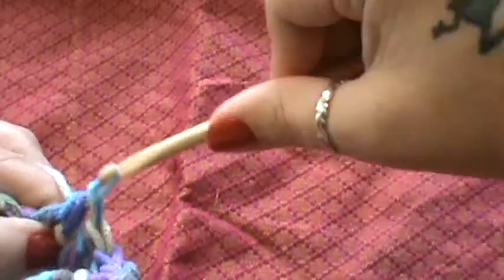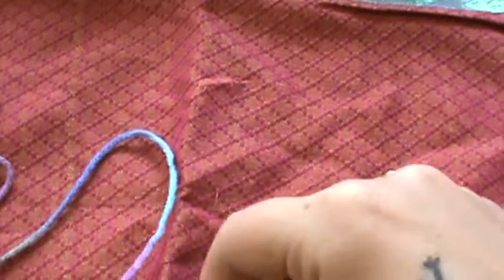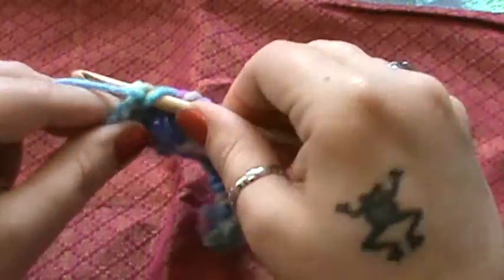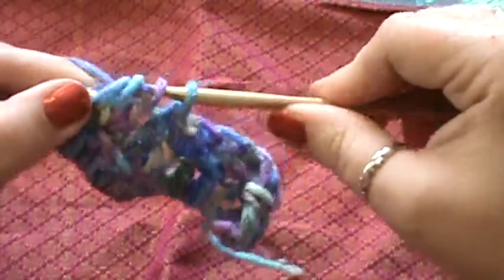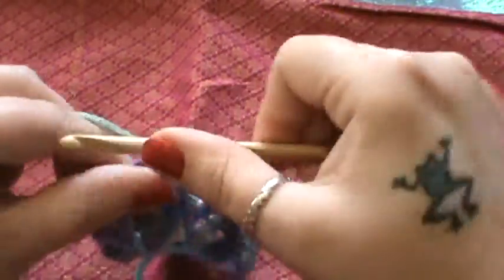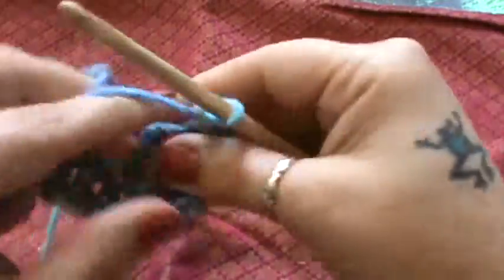And like I say, decreasing is a way of correcting your projects without having to completely start over or taking them apart. Okay, and we have 1 left. We're just going to double crochet there. Okay, now I'm going to chain 2 and I'm going to turn.